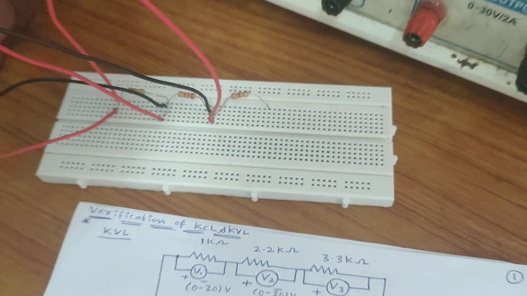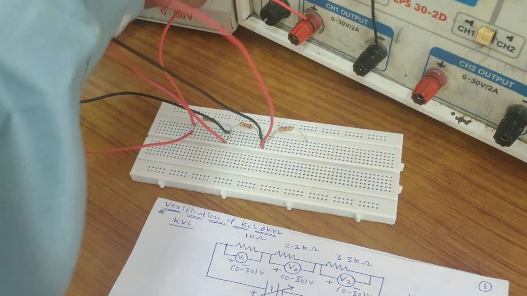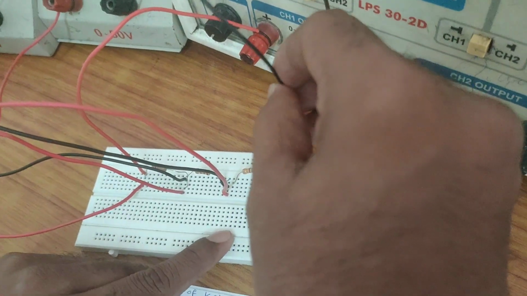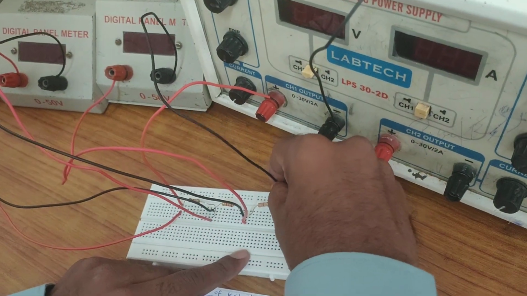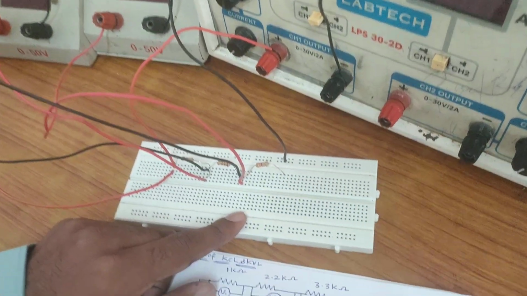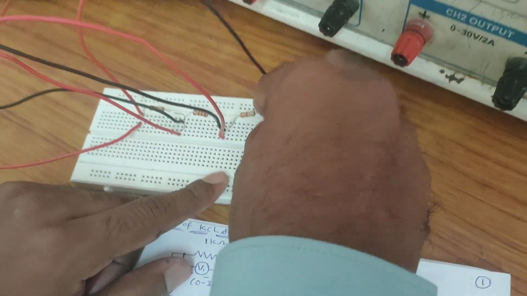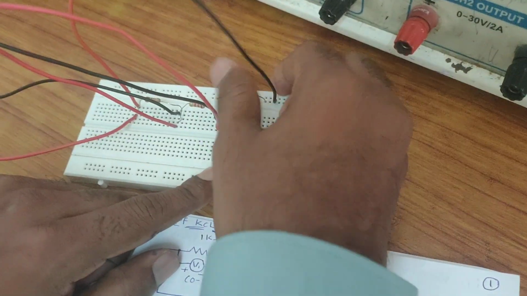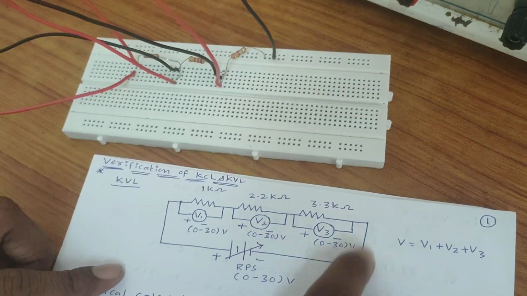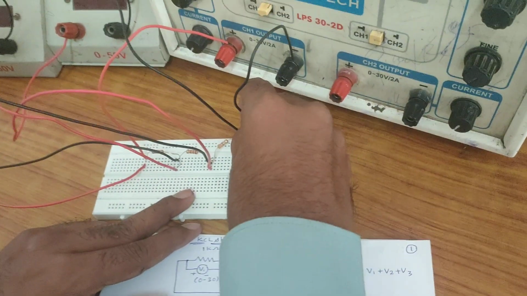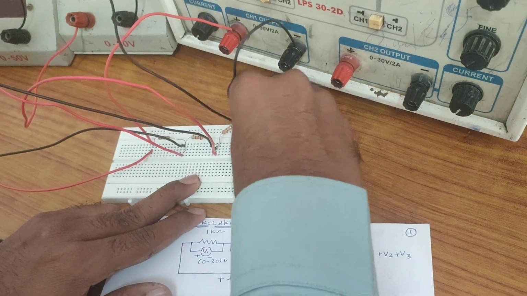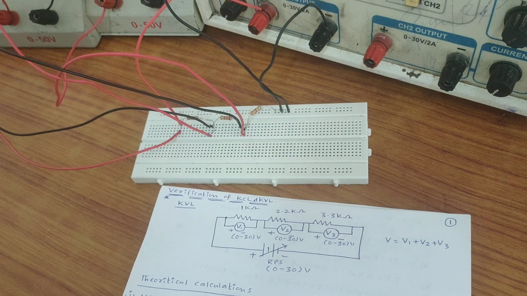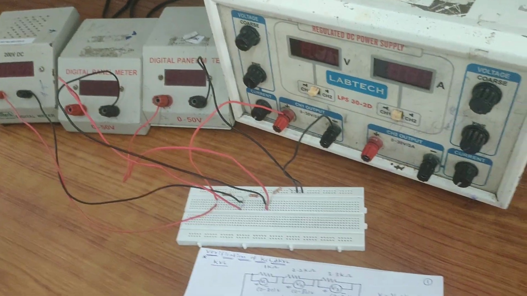After that, the third voltmeter negative is connected to the 3.3 kilo ohm resistor ending point, or I can directly connect it to ground. The third voltmeter negative is connected to ground, and this resistor ending is also connected to ground. Again, RPS negative is also connected to ground. That is about the connections in the case of KVL. Now the connections are over.